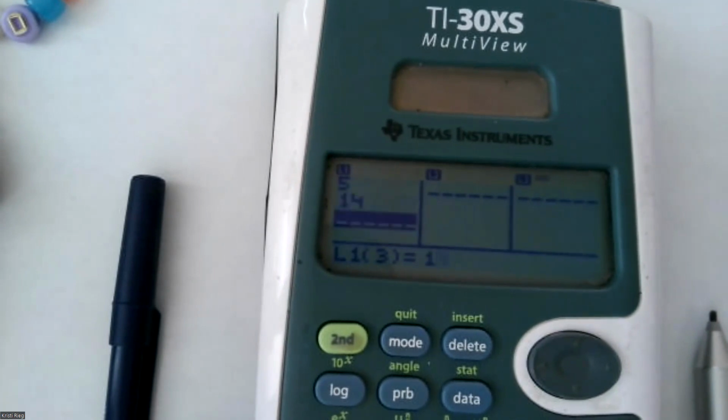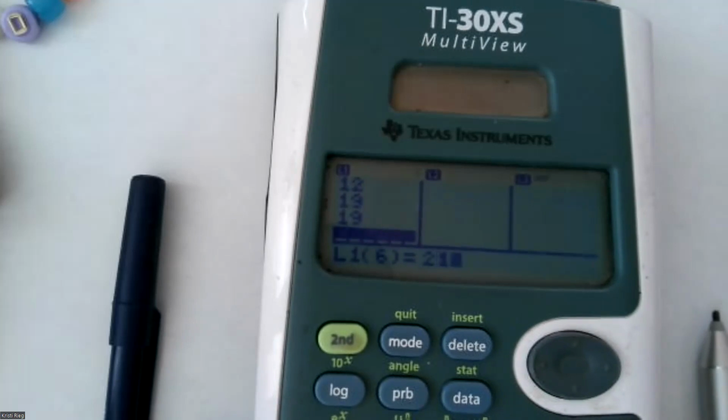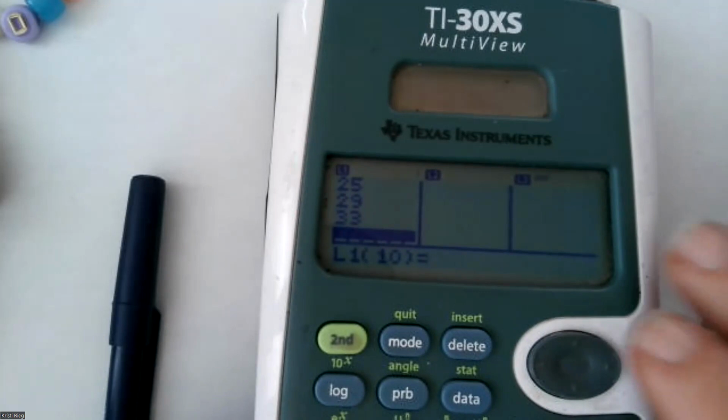Okay, so we have 5, 14, oops, I forgot 12. That's okay, because on the calculator the data doesn't have to be in number order, so I can type in 12 after the 14. I just have to remember that I did that. I did the first 3, so now I'm going to enter 19, 19, 21, 25, 29, and 33.